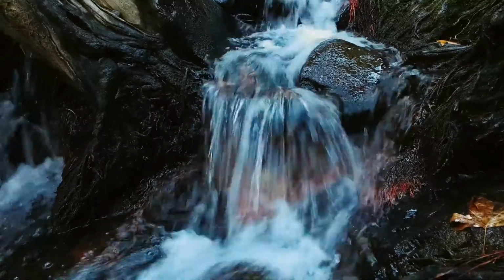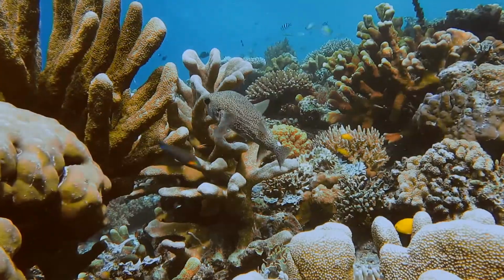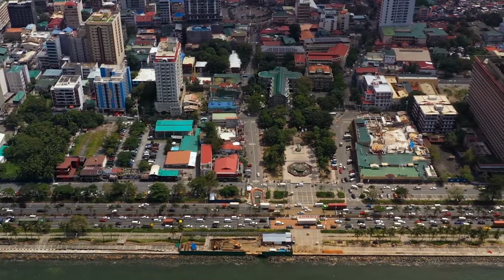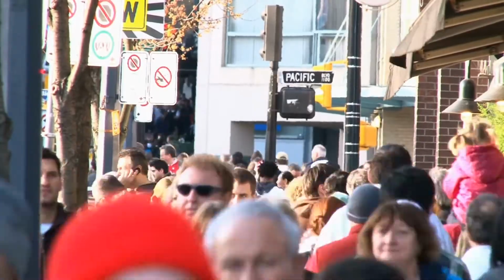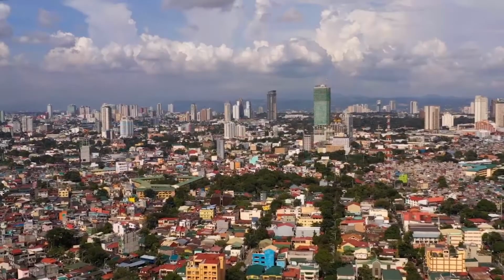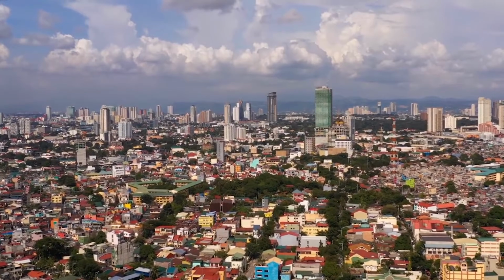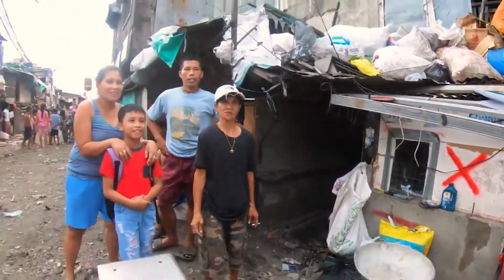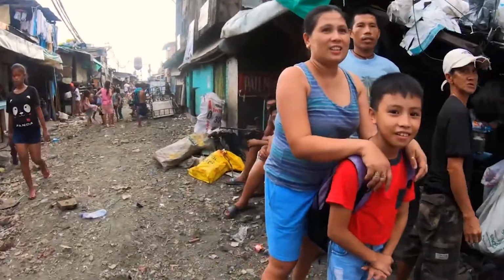The country has a variety of natural resources and a globally significant level of biodiversity. The Philippines has an area of around 300,000 square kilometers, with a population of around 109 million people. As of 2020, it is the 8th most populated country in Asia and the 12th most populated country in the world. Multiple ethnicities and cultures are found throughout the islands.